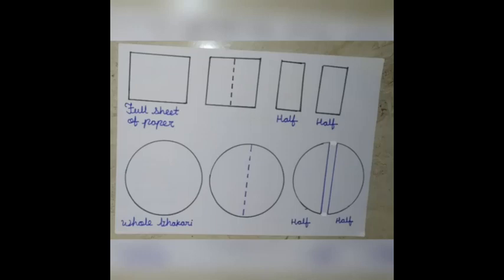After that, Sonu decided to divide the sheet into two equal parts. Tony divided the sheet into two equal parts and gave one part to Sonu and one part to Selma. Here you all can see that the full sheet is divided into two equal parts, half and half.